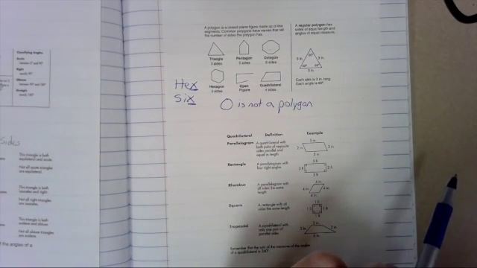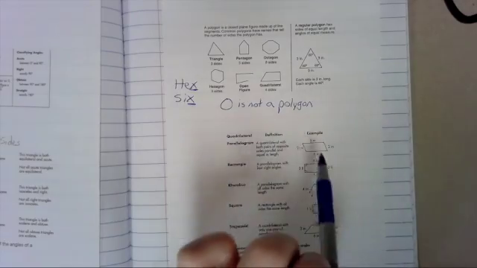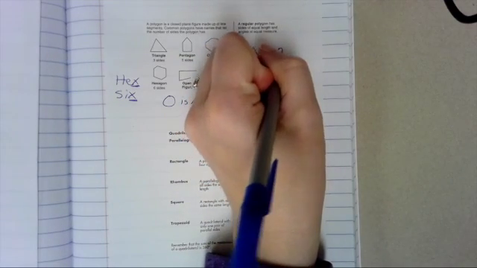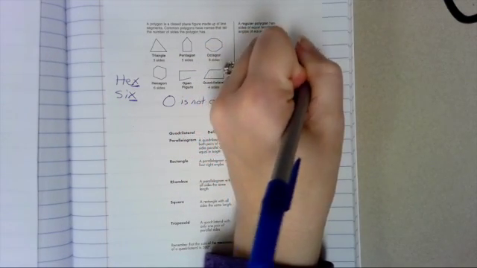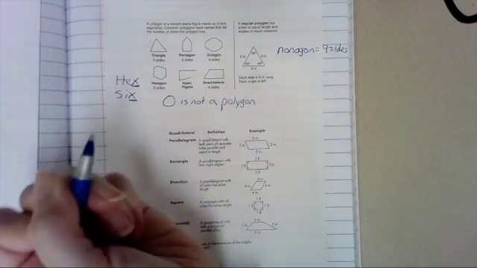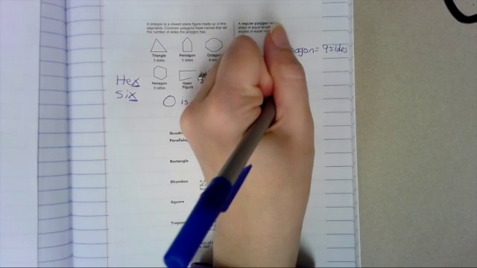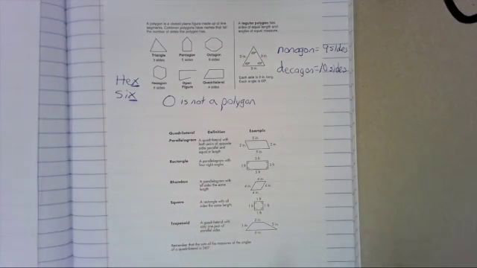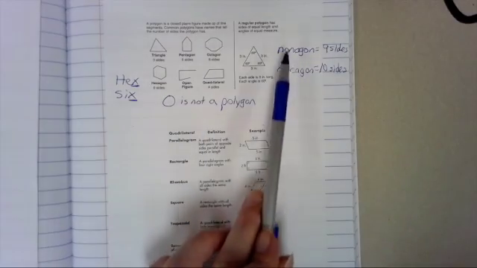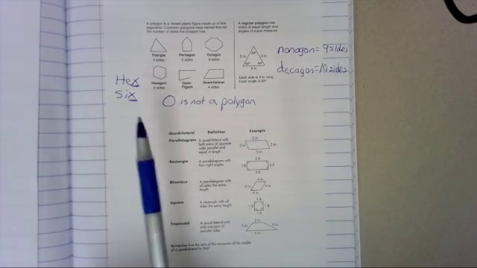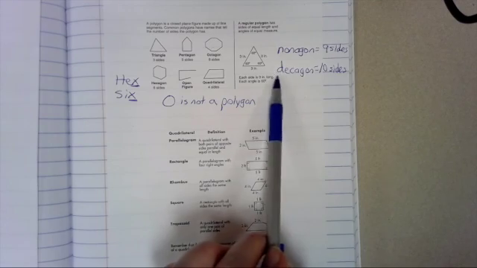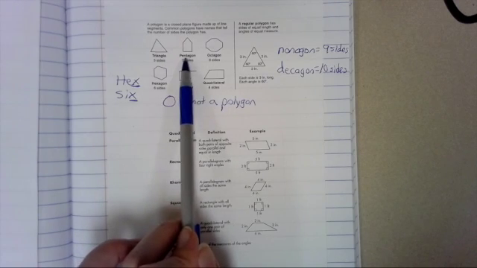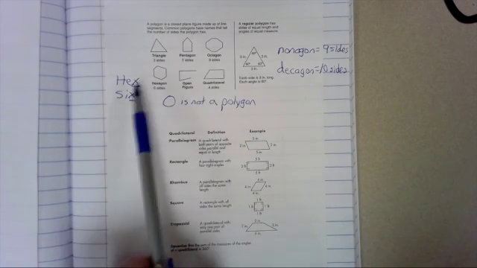I do want to write down a couple more on here. So over here on the side, I want you to write nonagon is 9 sides. Decagon is 10 sides. So you should be familiar with the prefixes on these words and what they mean about how many sides they have. Nonagon is 9, deca is 10, quad is 4, tri is 3, penta is 5, octa, like an octopus, is 8, and hex is 6.